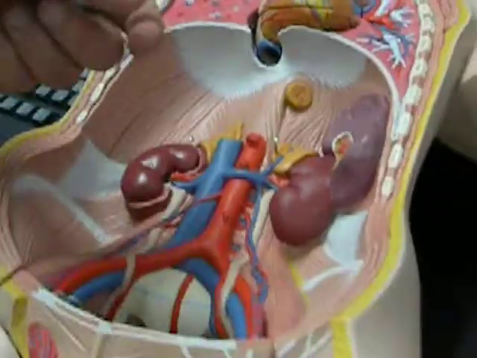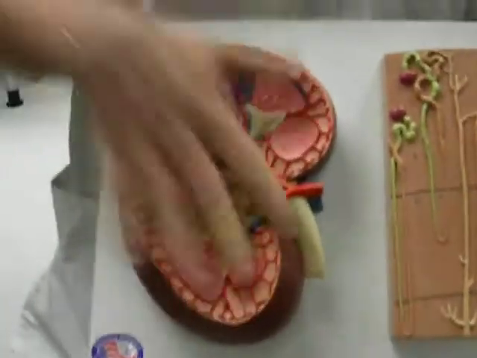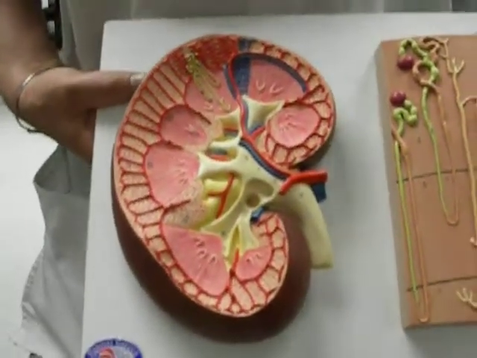Passes into the bladder right there. And then, of course, we'll do the blow-up. Make the huge monster picture of the kidney. Check it out. Got a kidney. Kidney's got a few parts that we worry about.